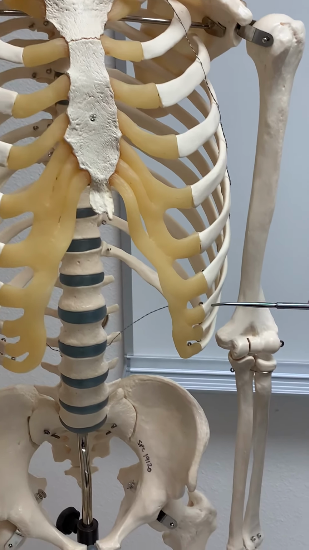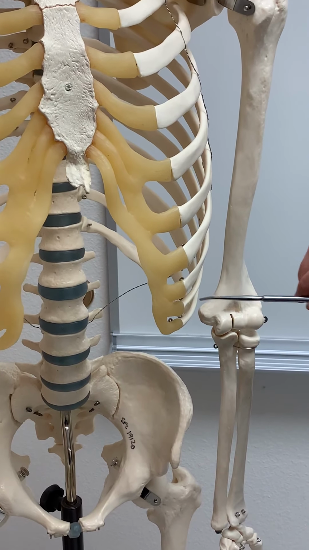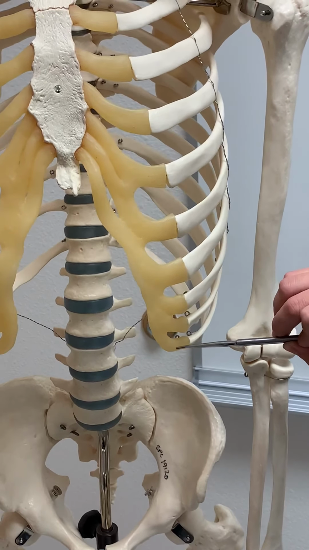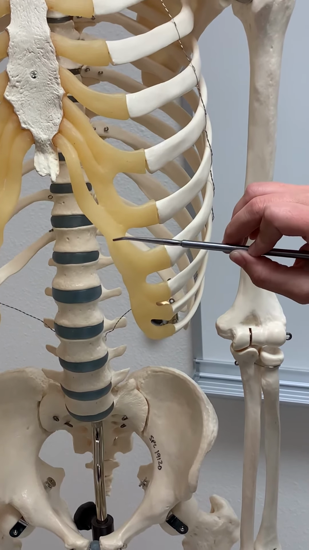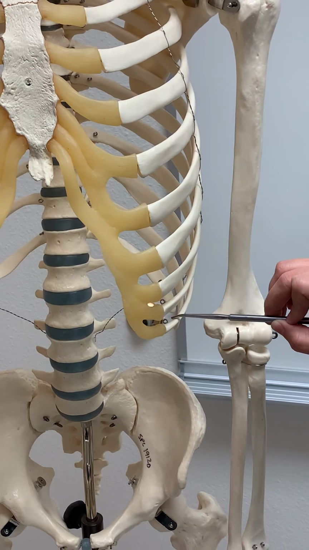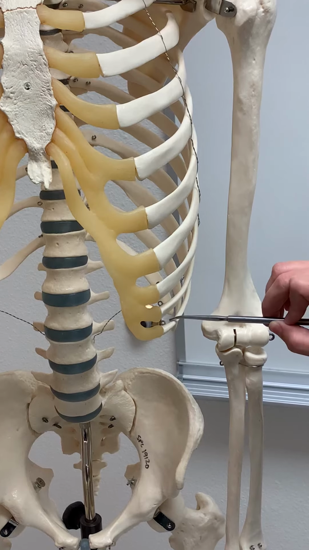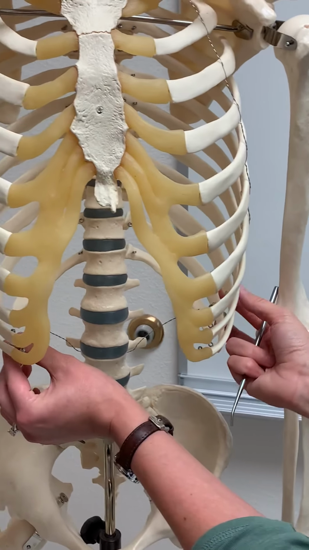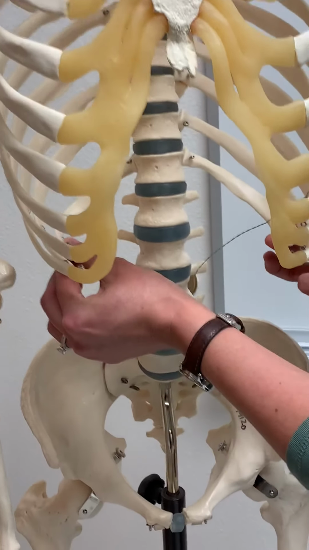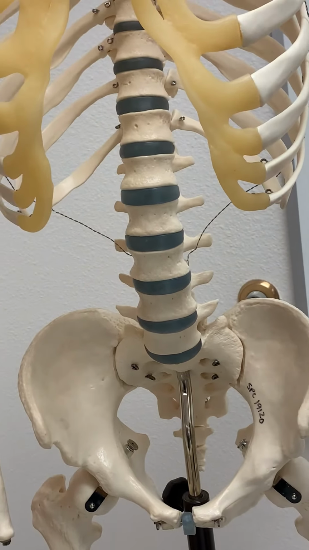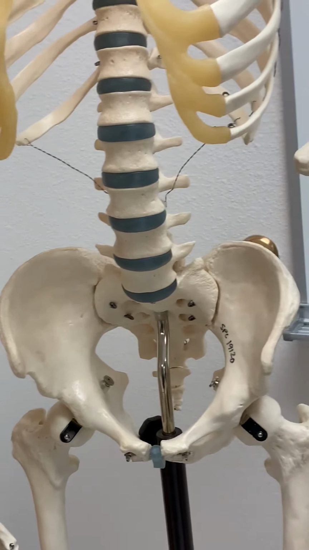Ribs 8, 9, and 10 are not directly connected to the sternum. The cartilage is going to merge with some other pieces of cartilage. So these three are referred to as the false ribs. And then these two in the back, 11 and 12, are referred to as the floating ribs. They don't come all the way forward. They look like they're kind of floating in the back there.